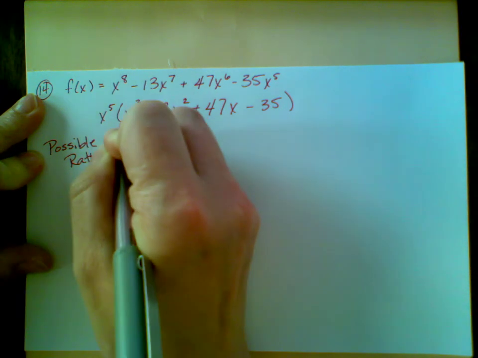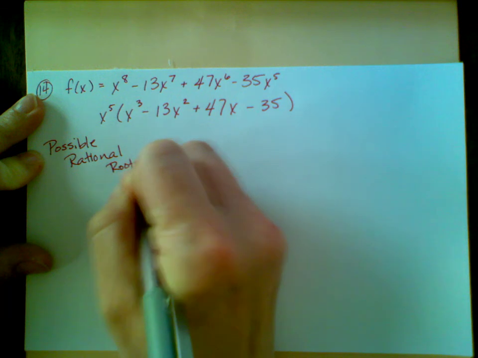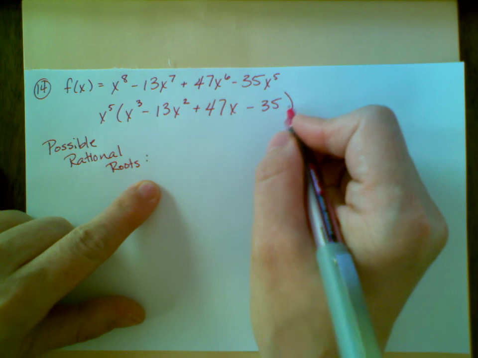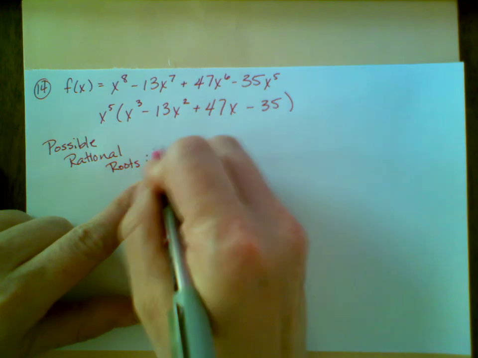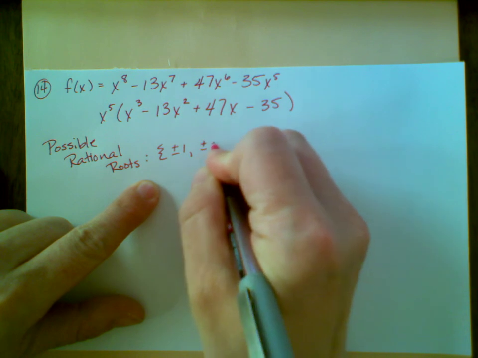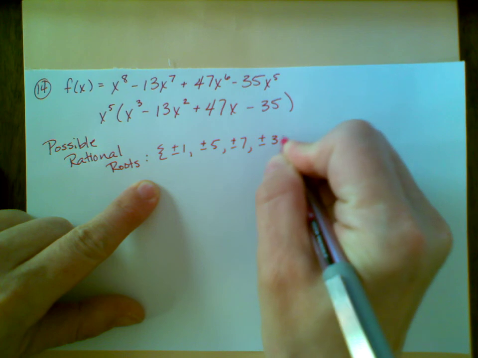Again, I have a lead coefficient of 1, which is just really nice. So all I really have to consider are the factors of 35. So that'll be plus or minus 1, plus or minus 5, plus or minus 7, and plus or minus 35.